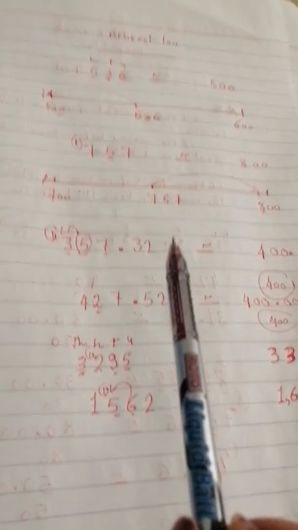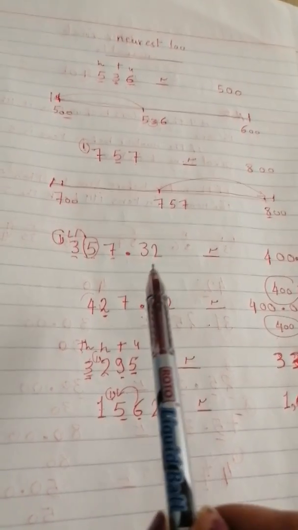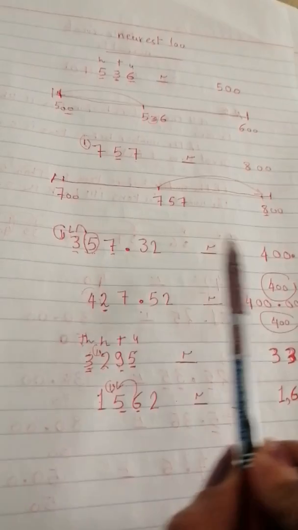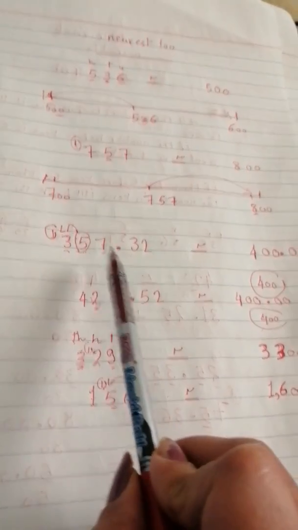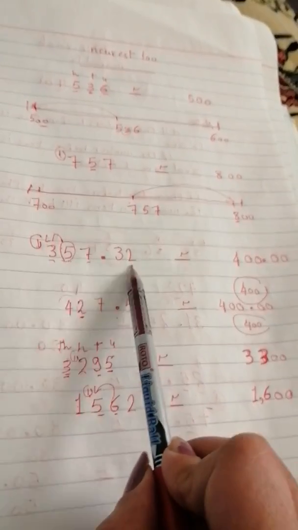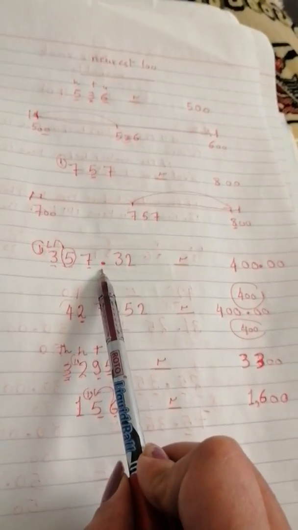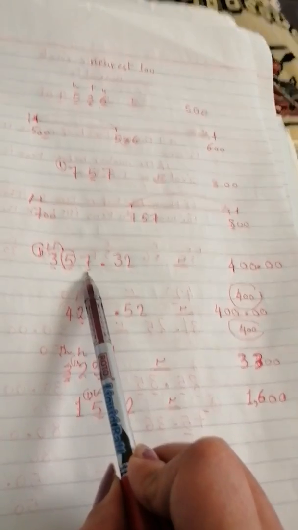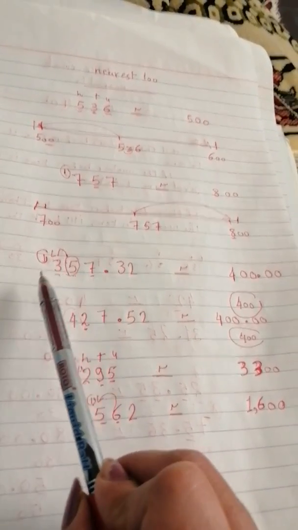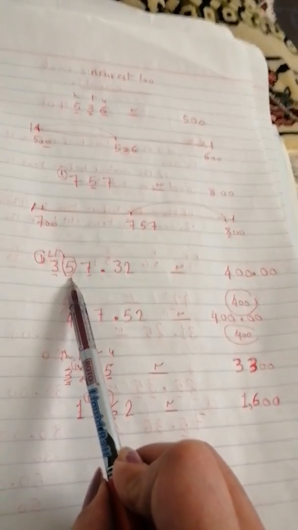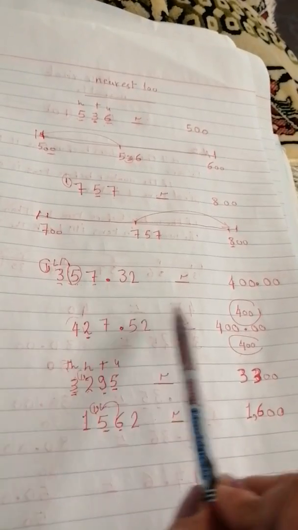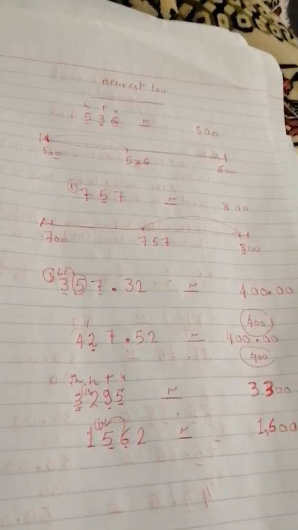In another example, 357.32, to the nearest 100. All the numbers go back to zeros, the decimal point, and the 7 in the units goes back to 0, the 5 in the tens goes back to 0. 5 is more, so give 1, then 1 plus 3 will be 400.